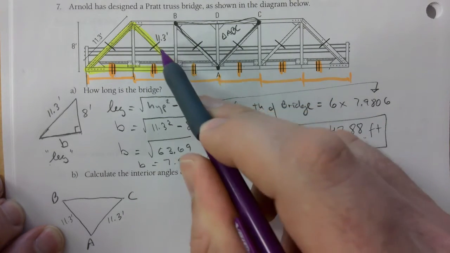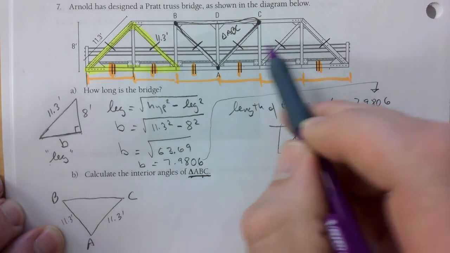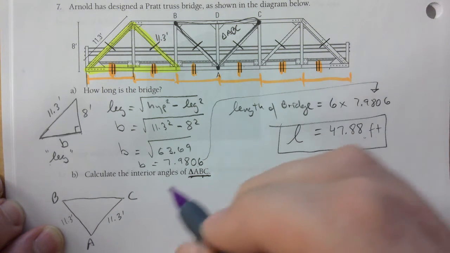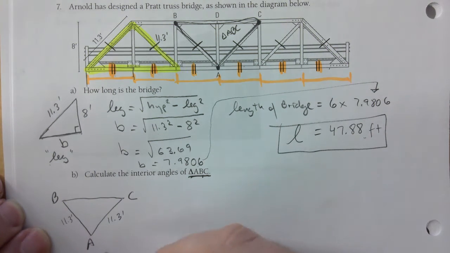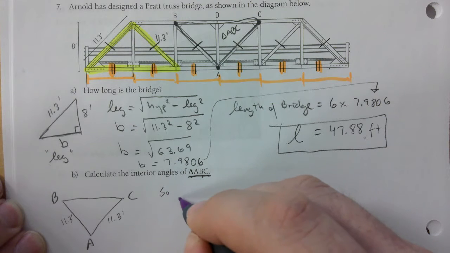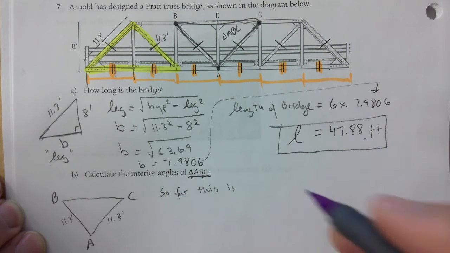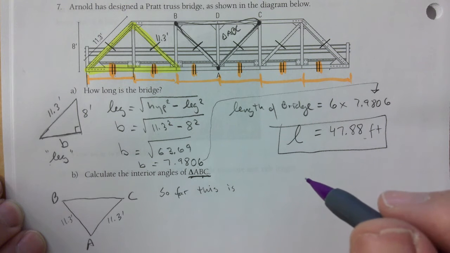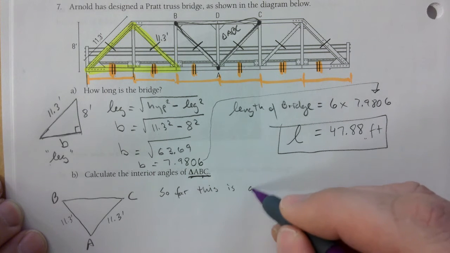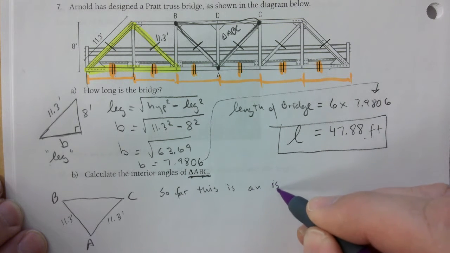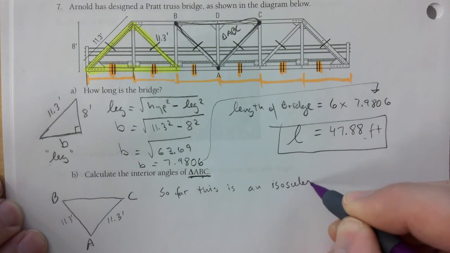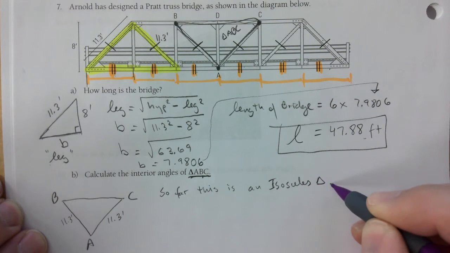If there's one line across, all the sides are going to be the same length. But what is this? So far, I will say this is an isosceles triangle.